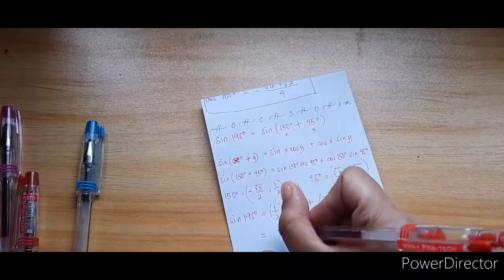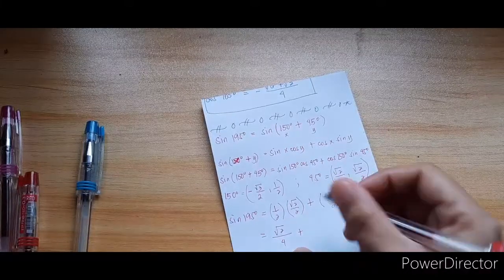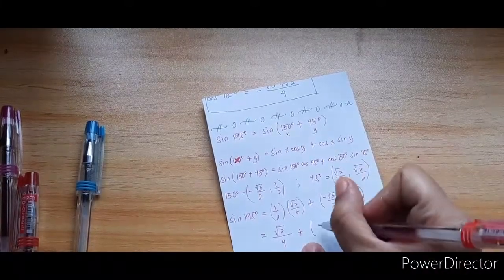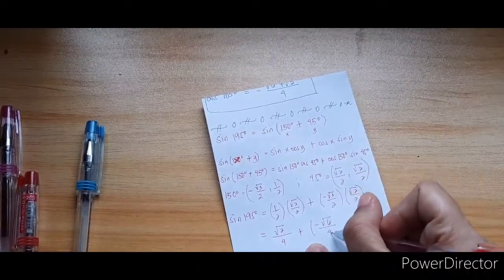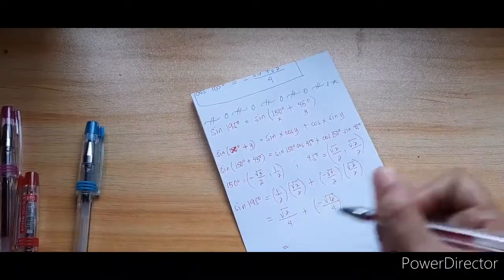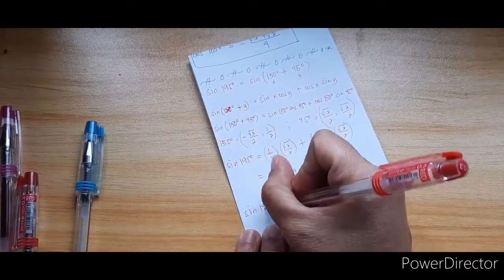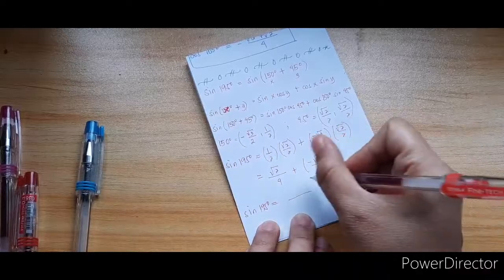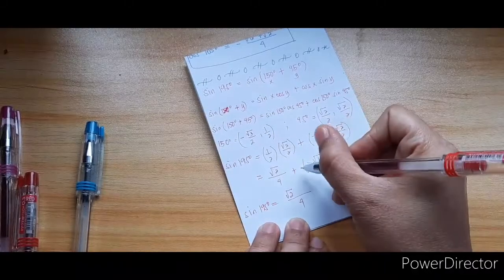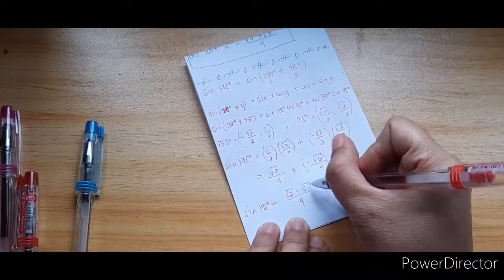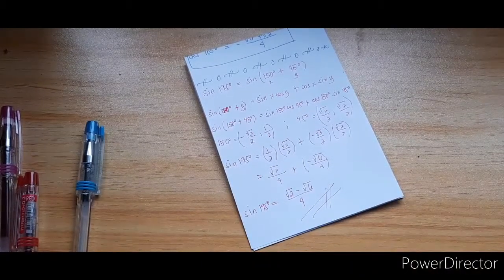So, 1 times square root of 2 is square root of 2 over 2 times 2 is 4 plus negative 3. So, negative square root of 6 over 4. Okay? So, here we are going to finalize our answer. Sine 195 degrees is equal to our denominator or LCD is 4. Square root of 2. Positive times negative is negative square root of 6. So, I hope that is already clear.